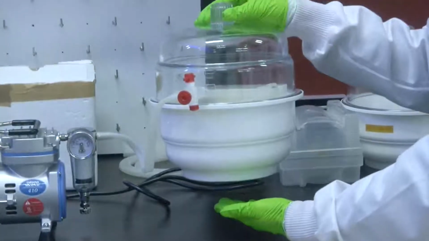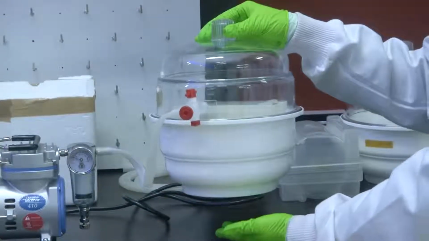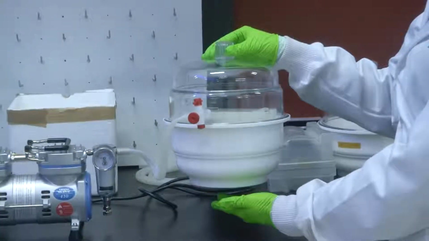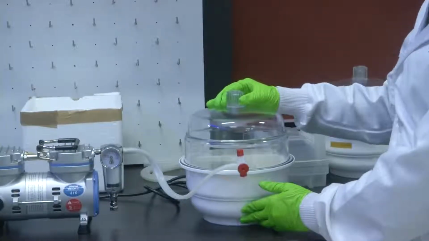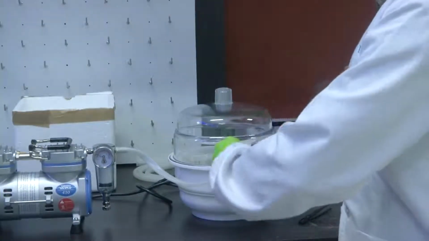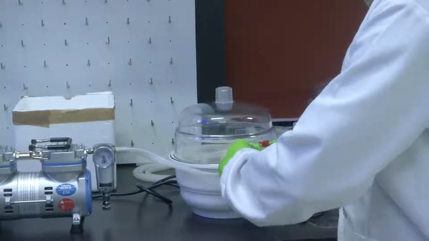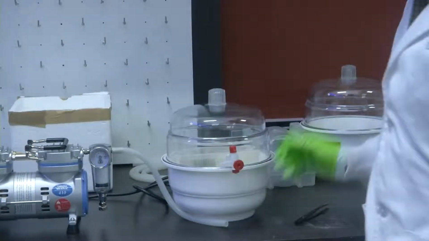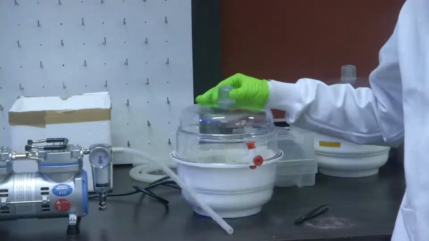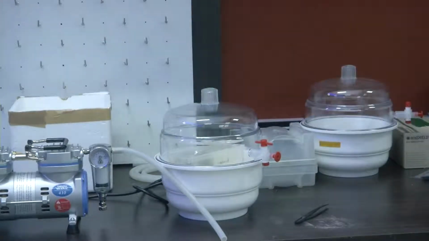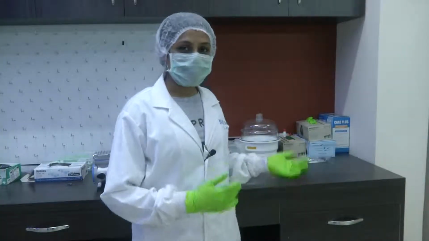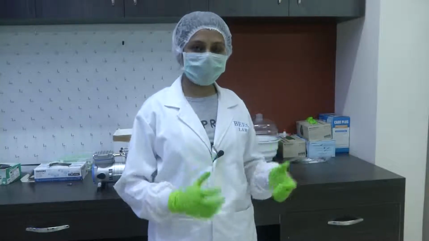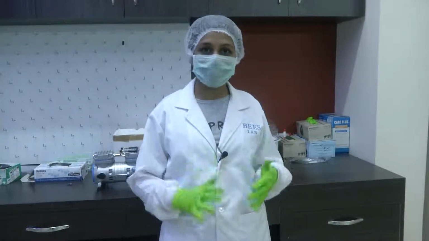Now as you can see, he tries to lift, but there is a tight contact between the lid and the bottom surface, which ensures it has been sealed and vacuum has been created. Now this can be stored until you require the device for further characterization.